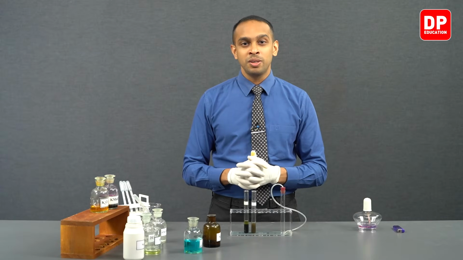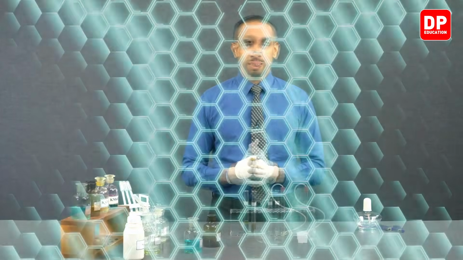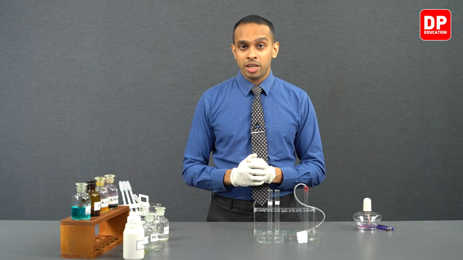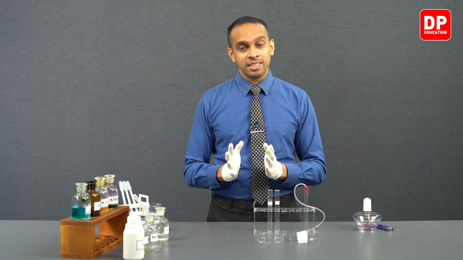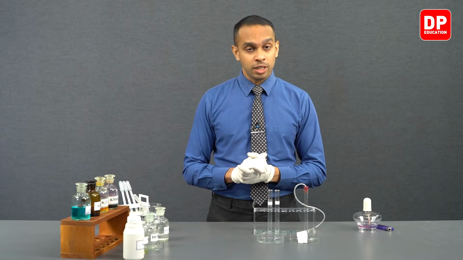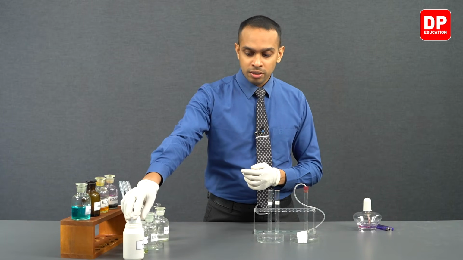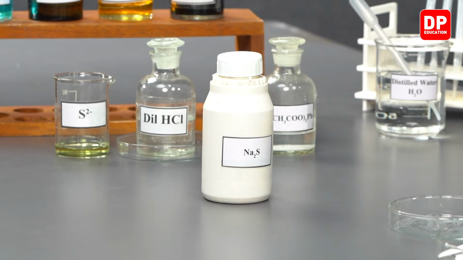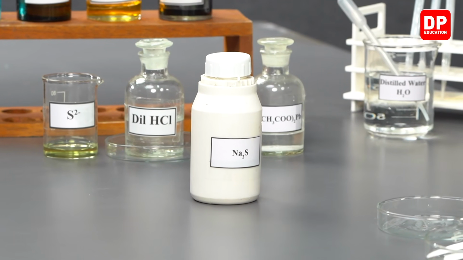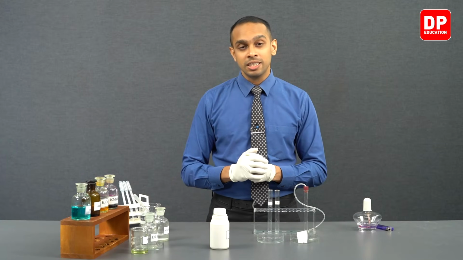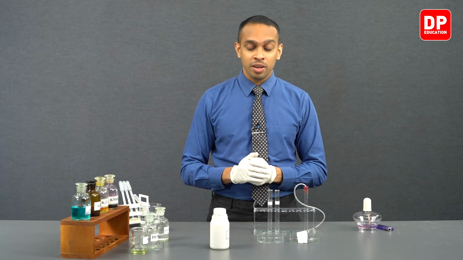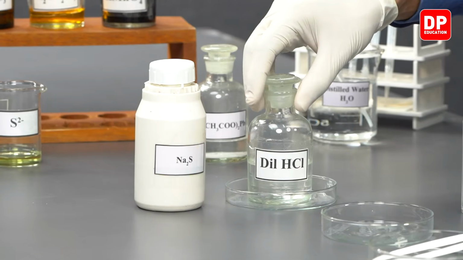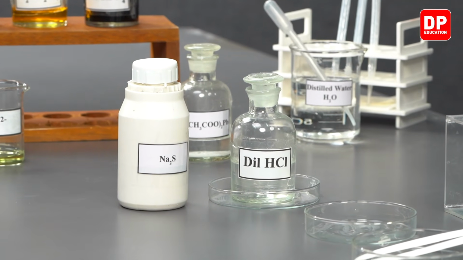Now let's move on to the next part of this experiment. Now we are going to take a look at another experiment that can be used to identify the presence of sulfide ions. For this experiment, we are going to take solid sodium sulfide. If you take a small amount of solid sodium sulfide and react it with HCl, you're going to see formation of hydrogen sulfide.